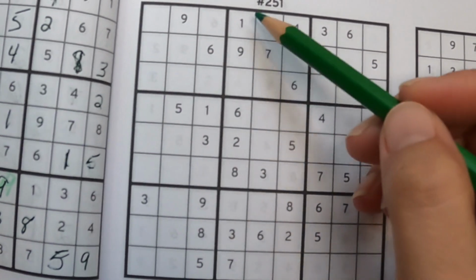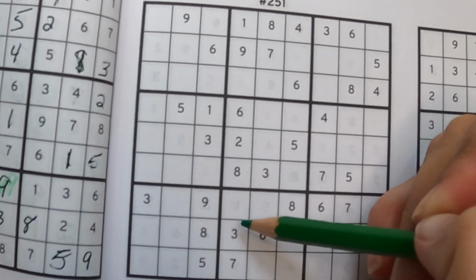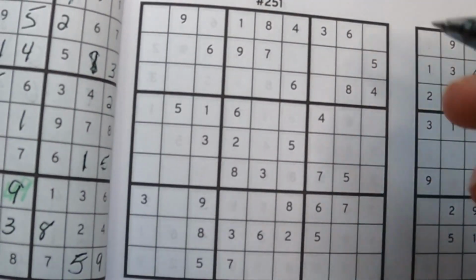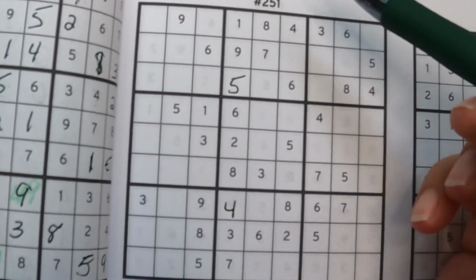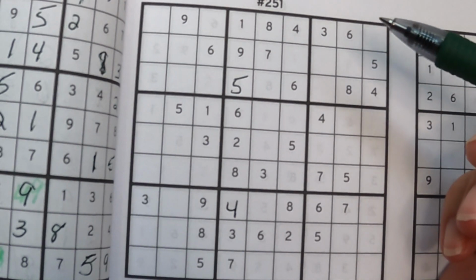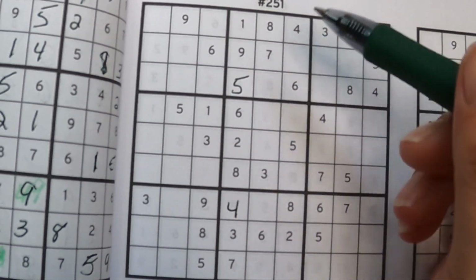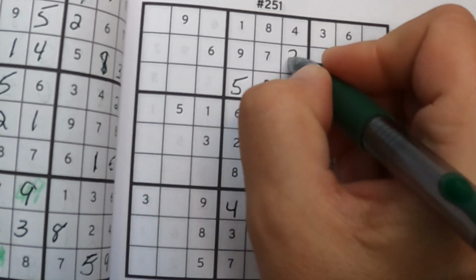We start with this column. We've got 1, 2, 3. We're missing 4 and 5. We've got a 4 here, so 5, 4. For this box now we're missing 2 and 3. We've got a 3 here, so 2, 3.